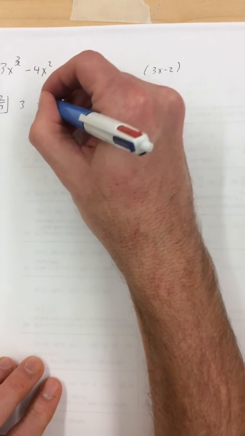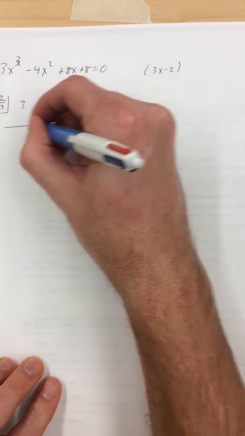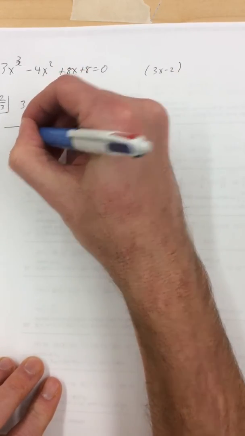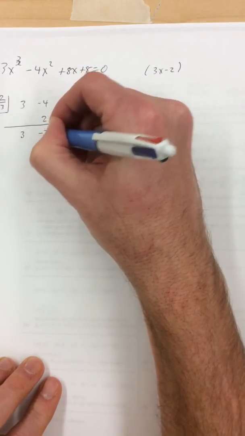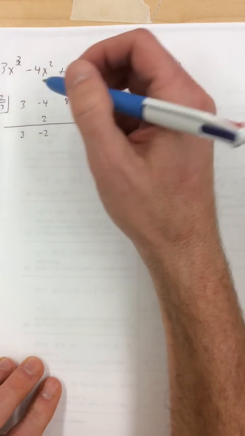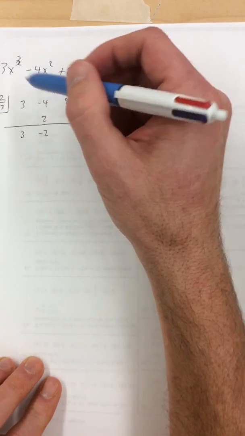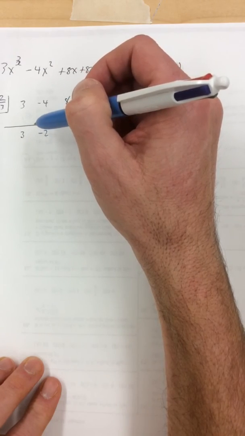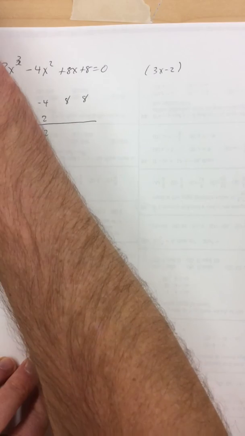3, negative 4, just write in the coefficients of the polynomial. Bring down the 3. 2/3 of 3 is 2. Negative 4 plus 2 is negative 2. Something bad happened here. 3, negative 4, negative 2. Is it 2/3 or 3/2 that I wanted? No, that's 2/3.